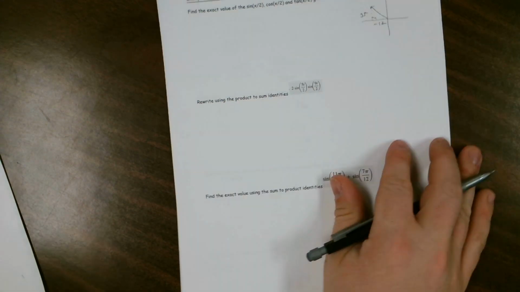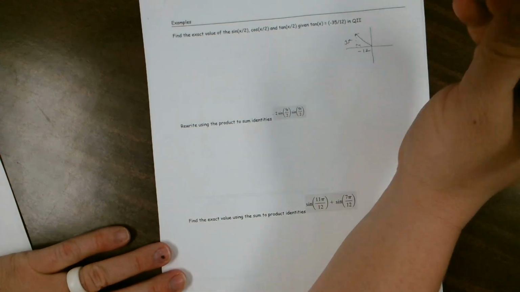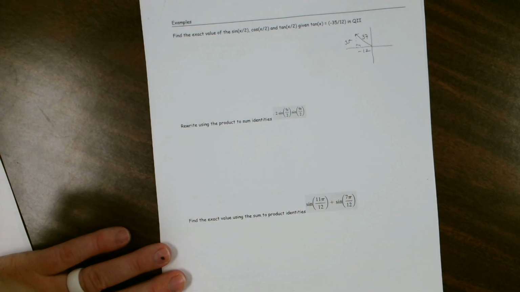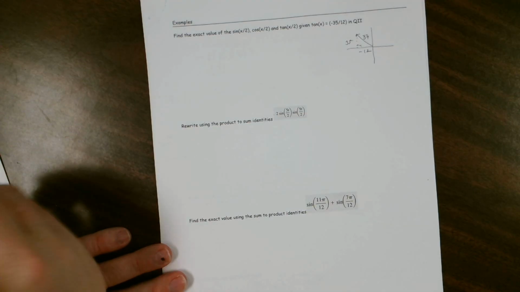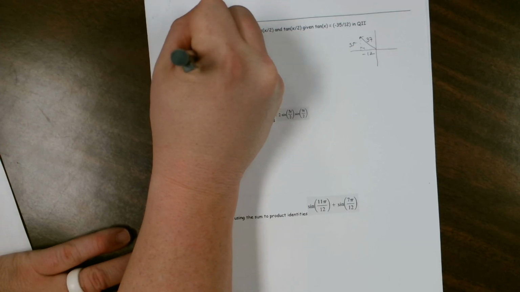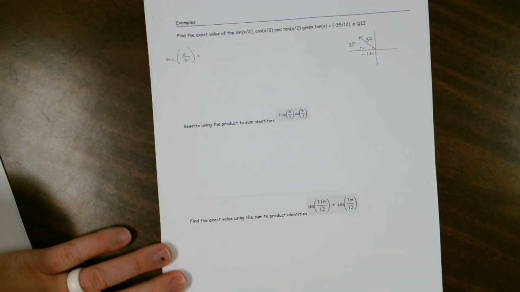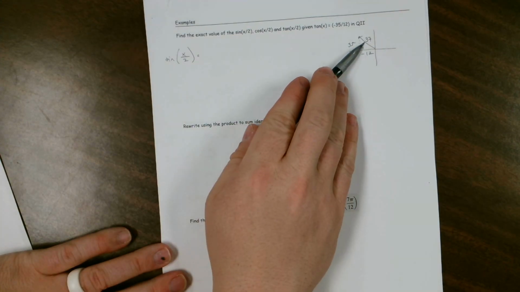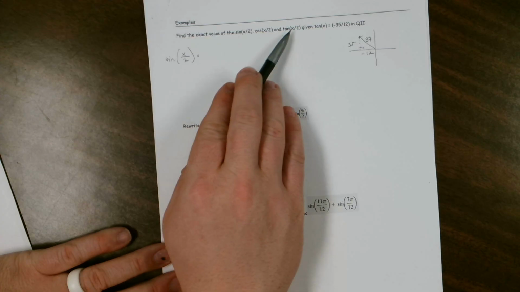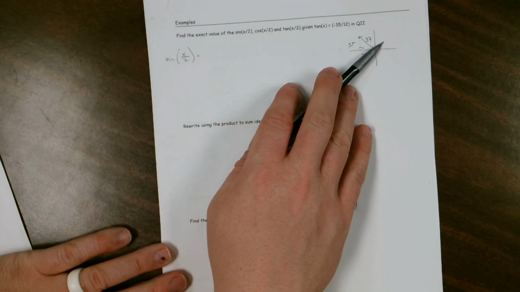Okay, we can do some quick Pythagorean and figure out that our hypotenuse is 37. And if I'm trying to find the sine of half of that angle, first of all, half of an angle in quadrant 2 is going to end up being an angle in quadrant 1. All right, so they're all going to be positive. Your sine, your cosine, and your tangent value all are going to be positive in quadrant 1.